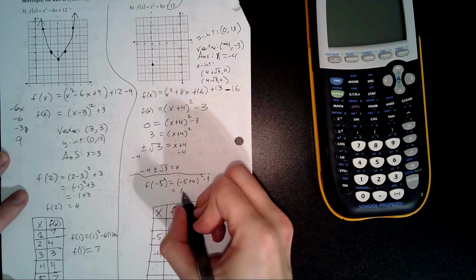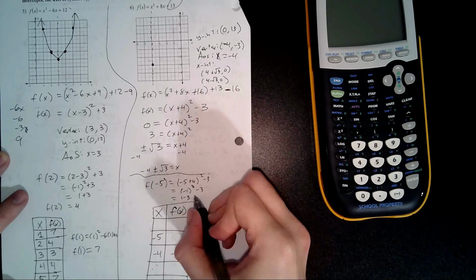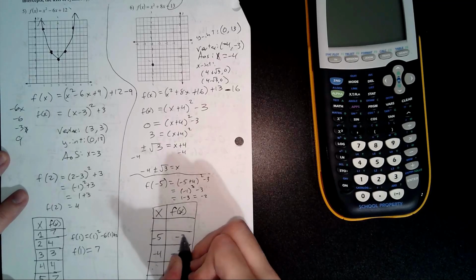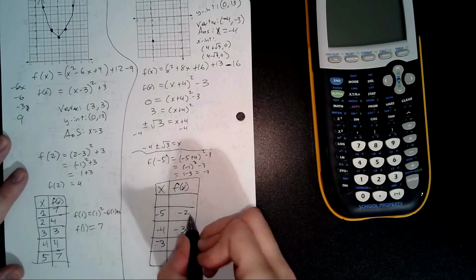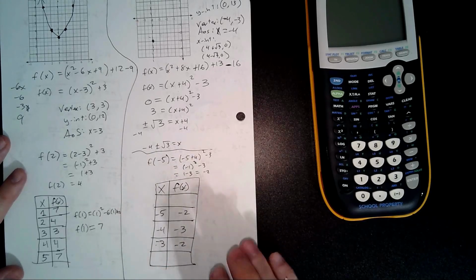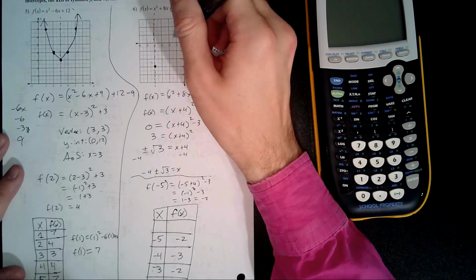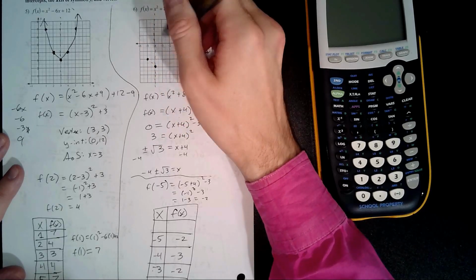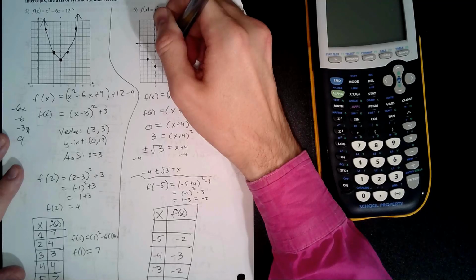Get negative 1 squared minus 3. That's 1 minus 3, and that is negative 2. That means you have the coordinate negative 5, comma negative 2. Because I was 1 away here, I'm going to be 1 away in the other direction. That's negative 3, and I'm going to copy that negative 2. Now I got 2 more coordinates for us: negative 5, comma negative 2, and then negative 3, comma negative 2.